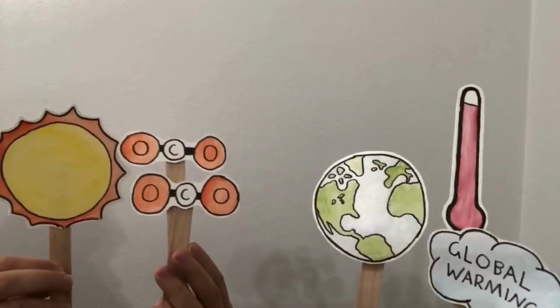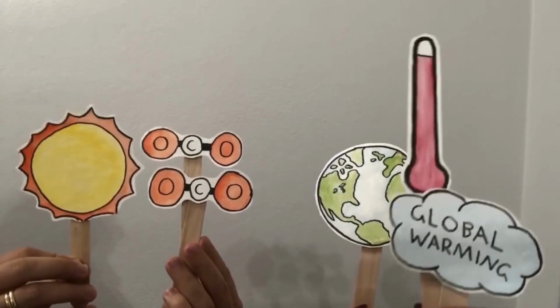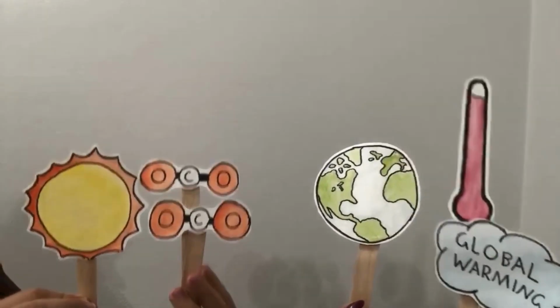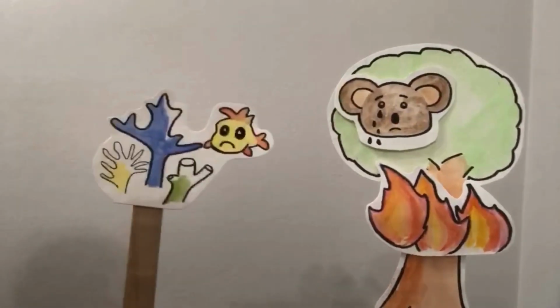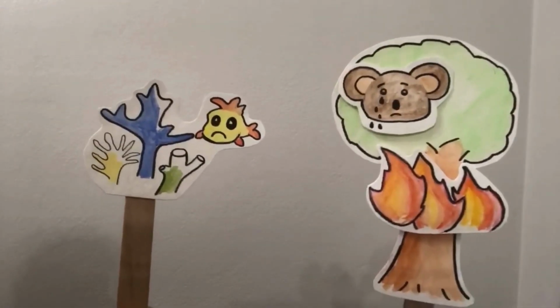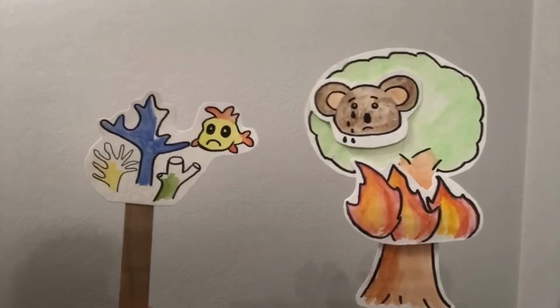This traps more and more sunlight every year, making the world hotter and hotter in a process called global warming. As a result, the environment around us rapidly changes. In Australia, global warming increases the frequency of bushfires and contributes to the bleaching of the Great Barrier Reef. Plants and animals can't adapt to these new environments fast enough and start to shrink in numbers.